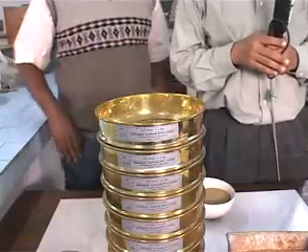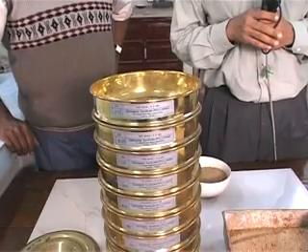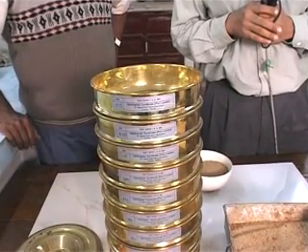These are the IS standard sieves used for finding out the grain size distribution, as I was saying before, for coarse grained soils.